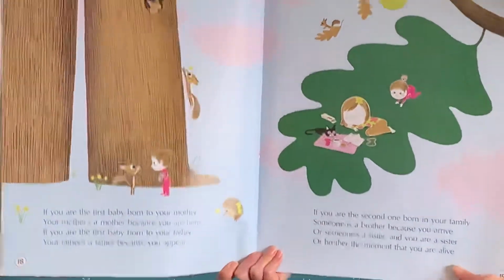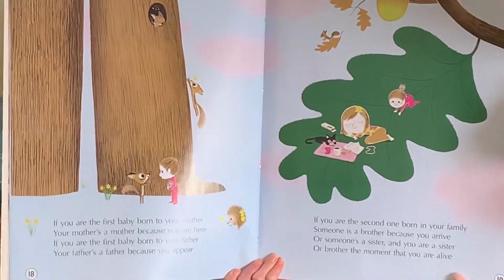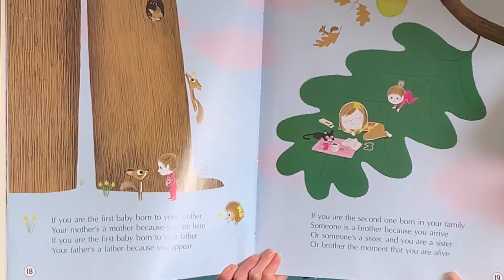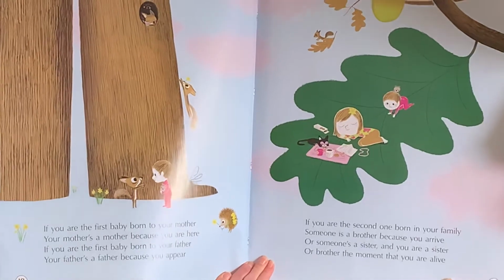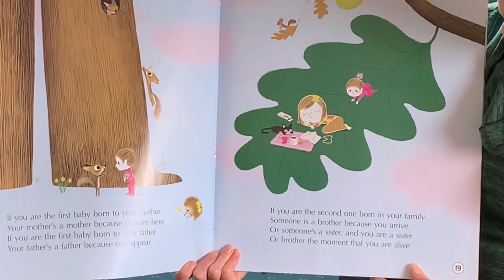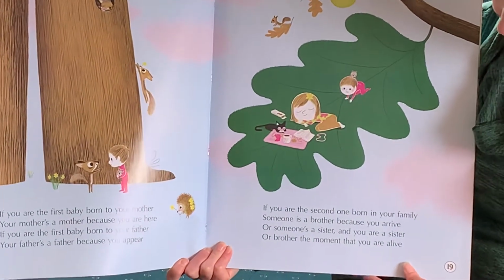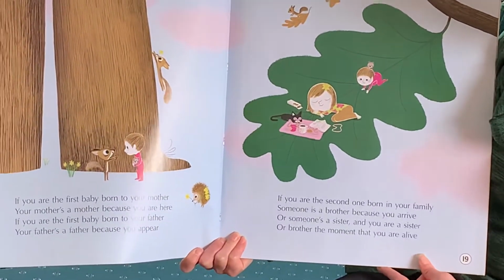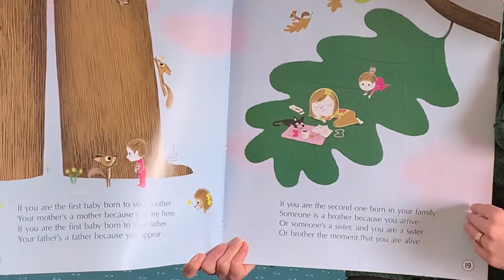You are the first baby born to your mother. Your mother's a mother because you are here. If you are the first baby born to your father's a father because you appear. If you are the second one born in your family, someone is a brother because you arrive, or someone's a sister and you are a sister or brother the moment that they are alive.